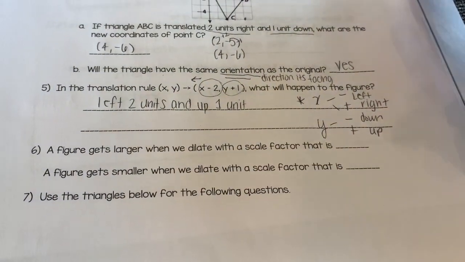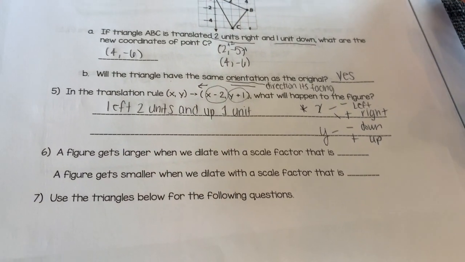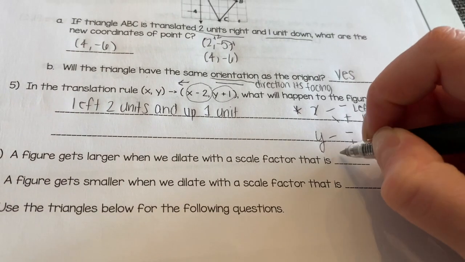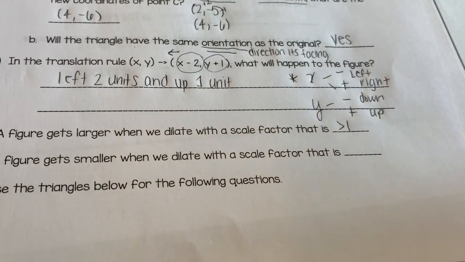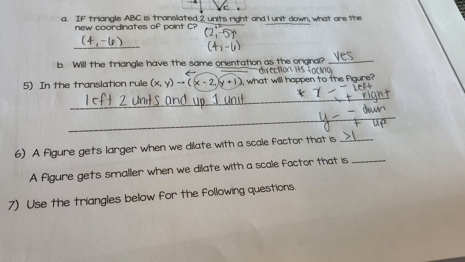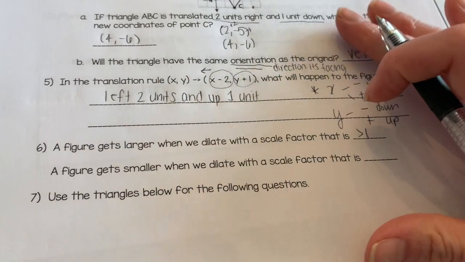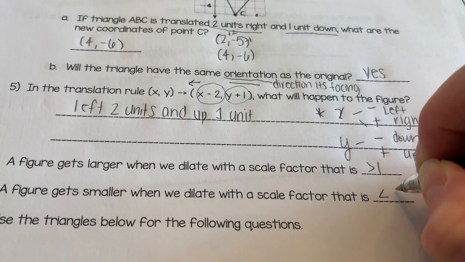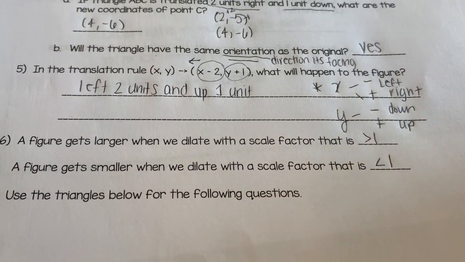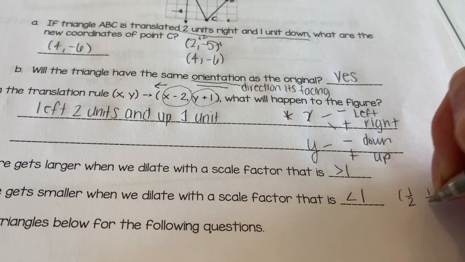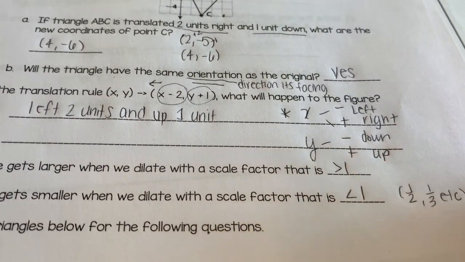For number 6, a figure gets larger when we dilate with a scale factor that is greater than 1, right? So any scale factor that's larger than 1 is going to make our figure larger. If we dilate with a scale factor that is less than 1, it's going to get smaller. So, right, we're talking about like fractions like 1/2, 1/3, etc. It's usually written as a fraction.